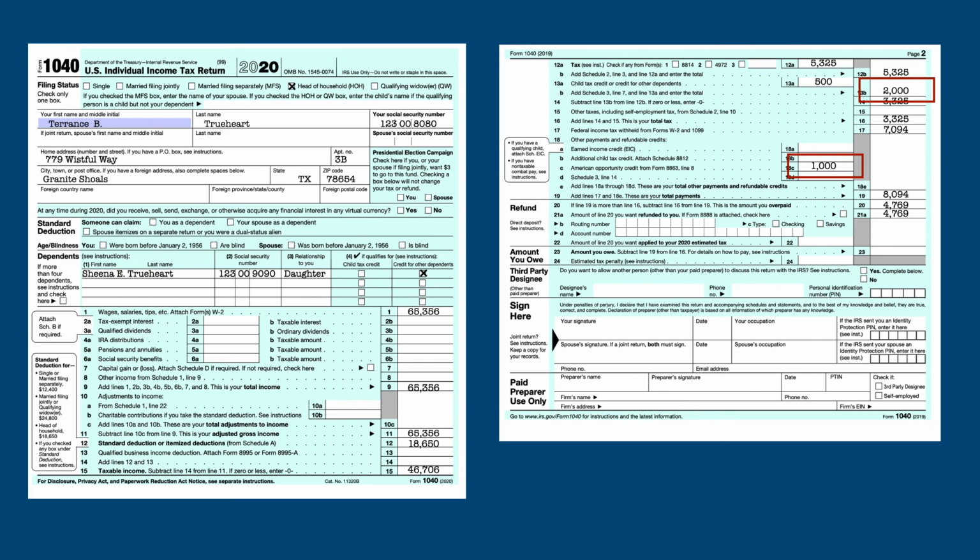Terrence then recalculates his tax. Since he has a larger standard deduction, he has a lower taxable income and thus a lower tax. This tax is reduced further by the credit for other dependents and the non-refundable portion of the education credit. He then applies his withholdings and the refundable part of the education credit to his net tax to arrive at this refund amount, which is what his refund would have been if he had filed the return with his dependent daughter and claimed the education credit on his original return.